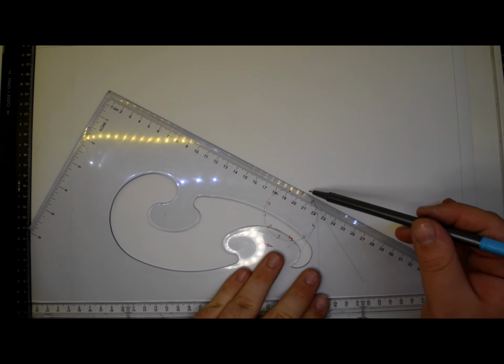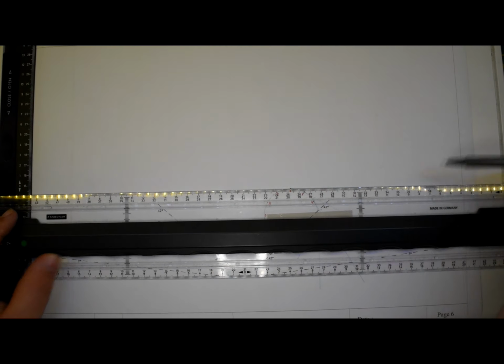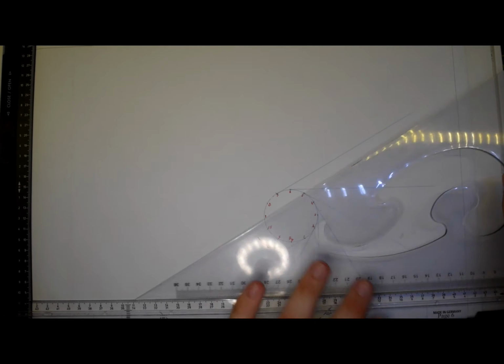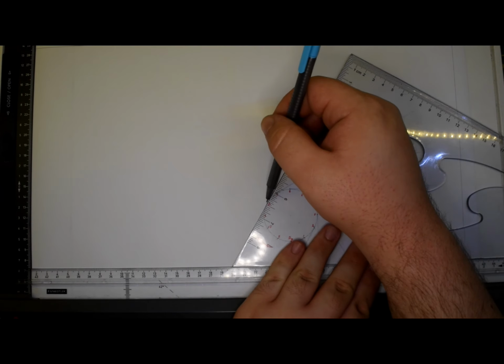Once again, from each point, extend a tangential line. Reminder, a tangential line is found to be 90 degrees from the center.